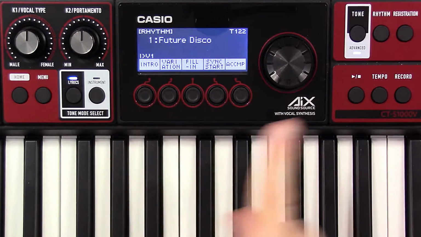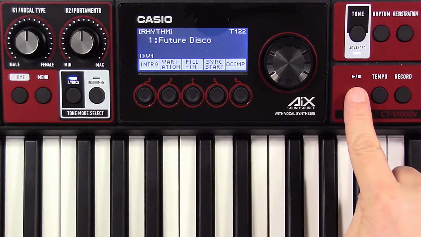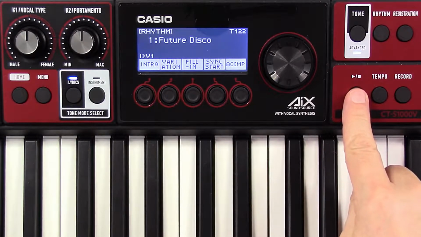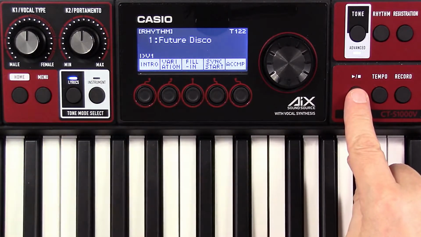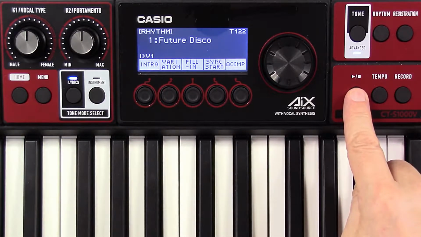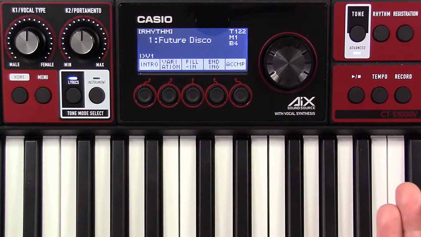So I'm going to go for variation number 1. When I now hit the start button, it will get 4 measures of silence, 4 measures of the intro, and then it will go into variation number 1. You'll see this little thing change when it does so. So when I was doing the silence, now it commences with the intro part.